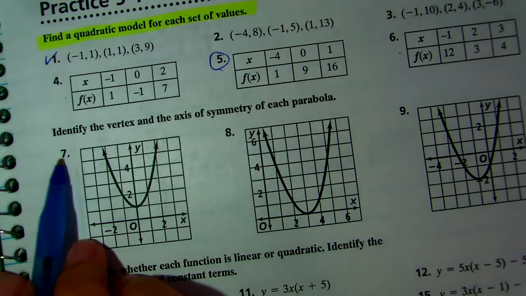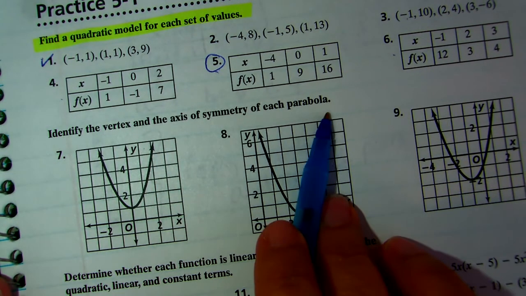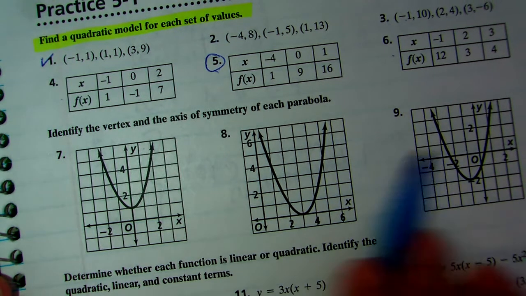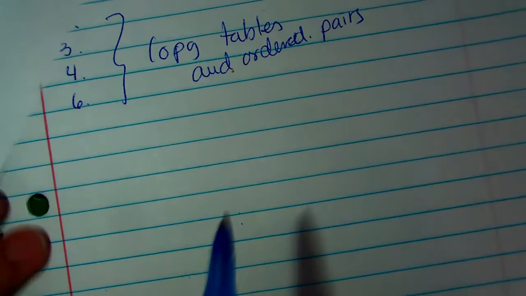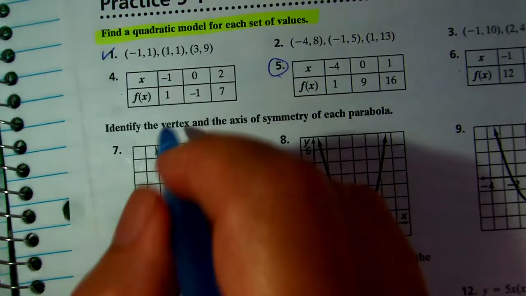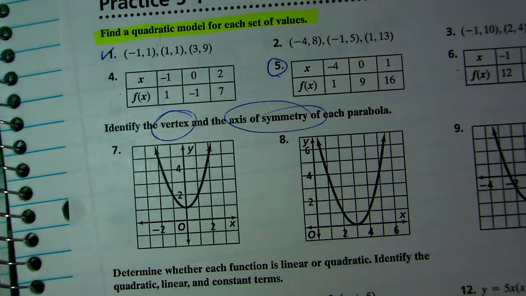All right, then for the next section, 7, 8, and 9, it says identify the vertex and the axis of symmetry of each parabola. This one, you don't have to draw them, all right? So next section. For number 7, I want you to report to me. We need to identify the vertex and the axis of symmetry. That's it, all right? So just look at the image. You have the document right there.